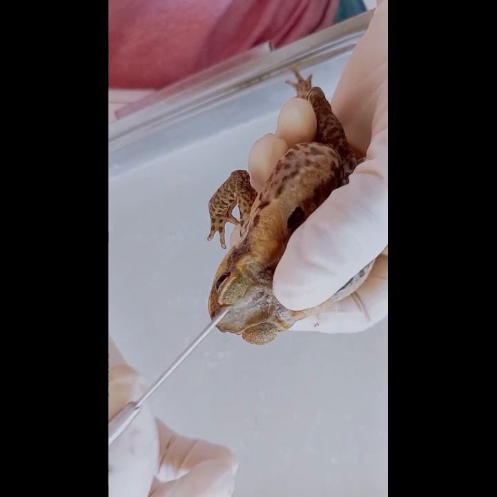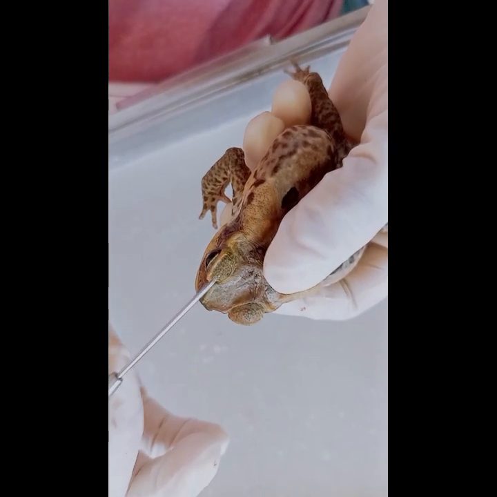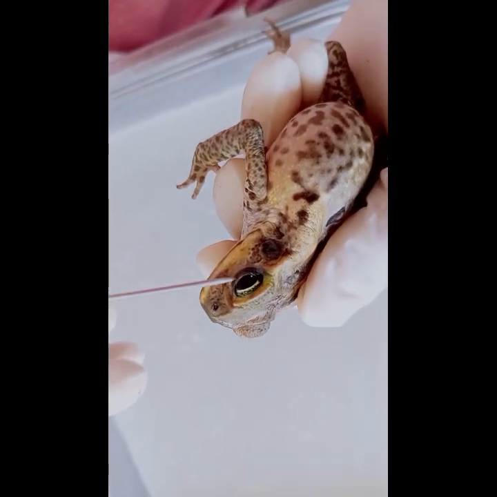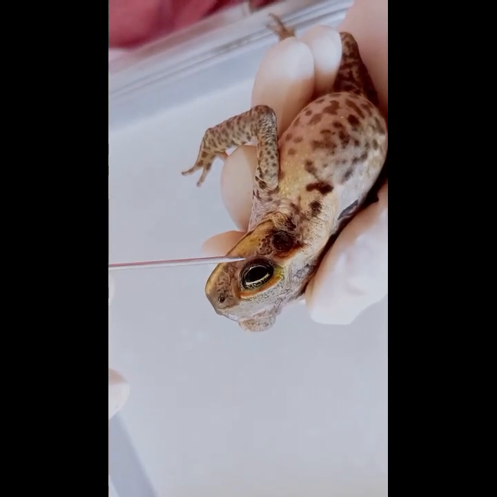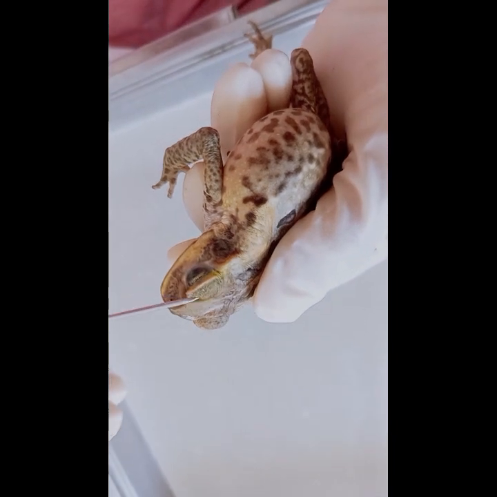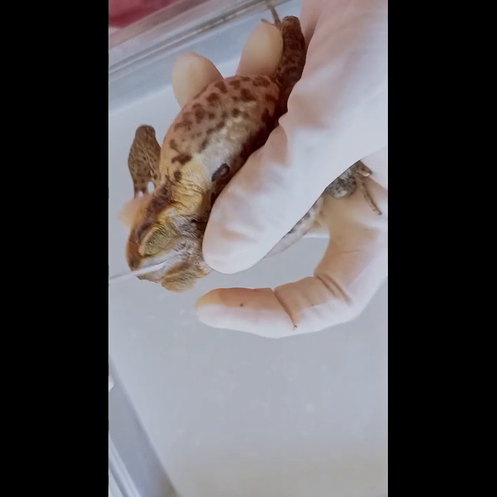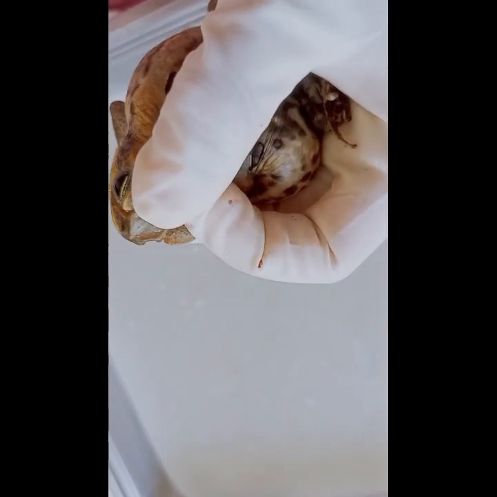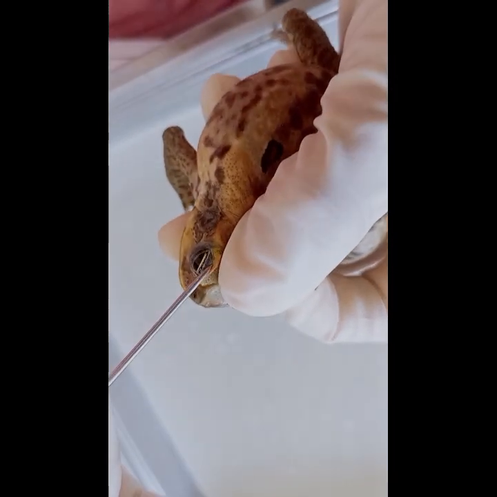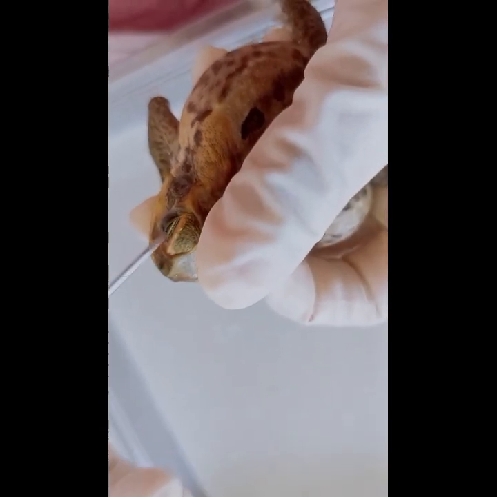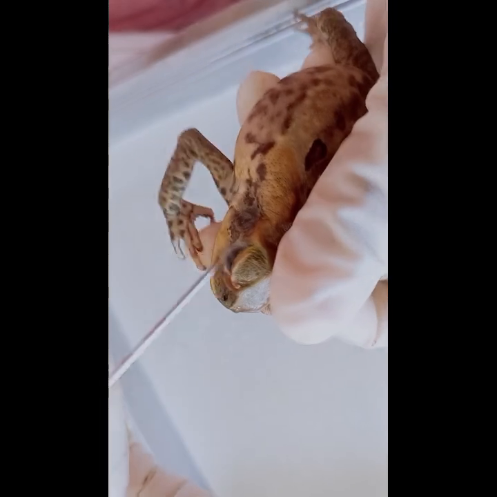The upper eyelids are responsible for protecting the frog's eyes from debris and help to keep them moist. And the lower eyelids also help to protect the eyes and keep them moist. And then the third eyelids. As you can see, these are transparent membranes that can be drawn across the eyes to provide additional protection. So that's the third eyelids.